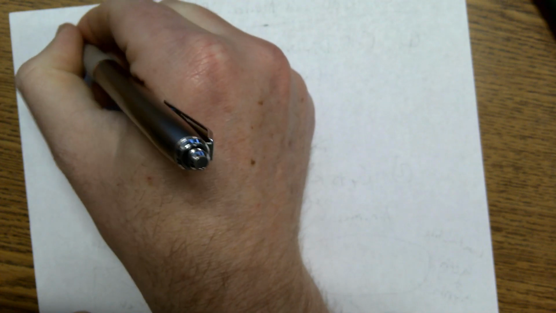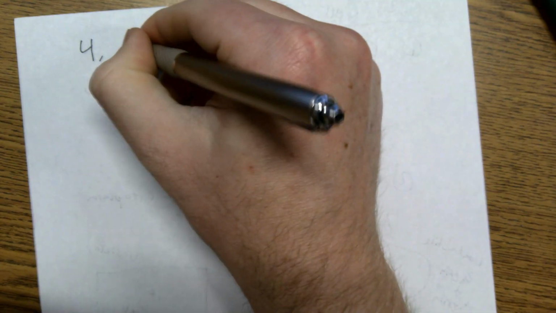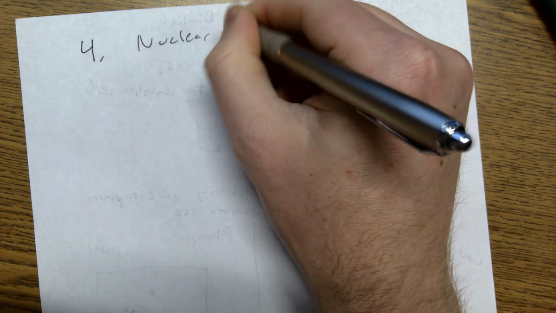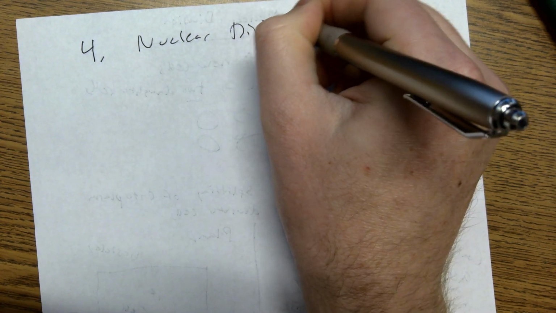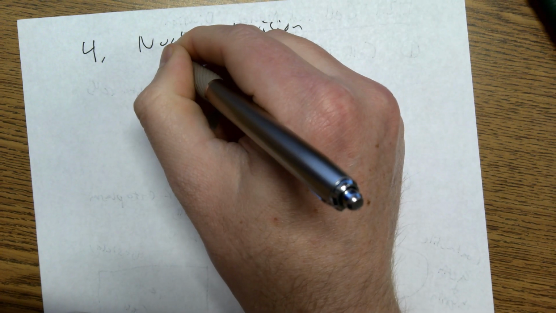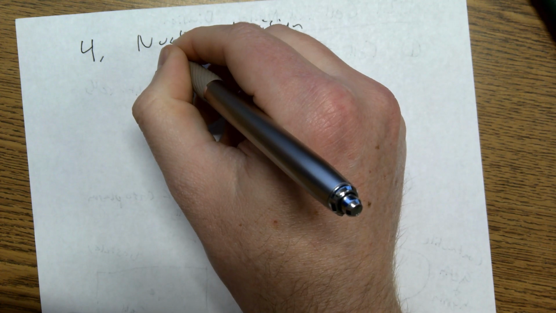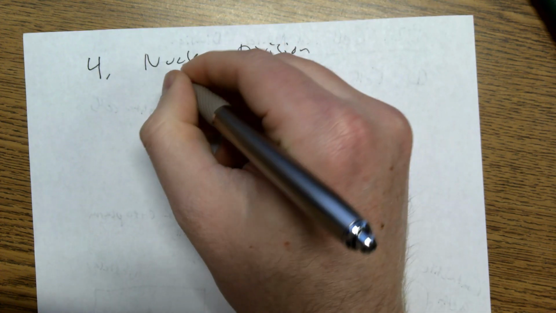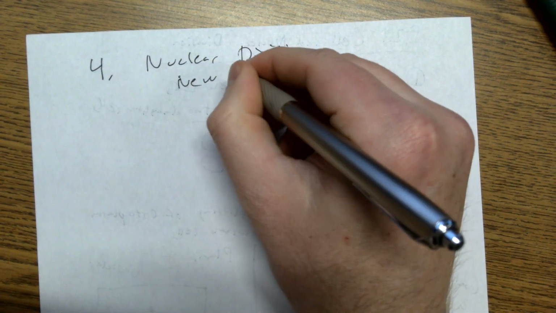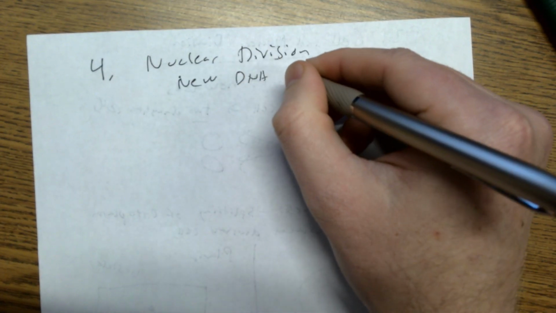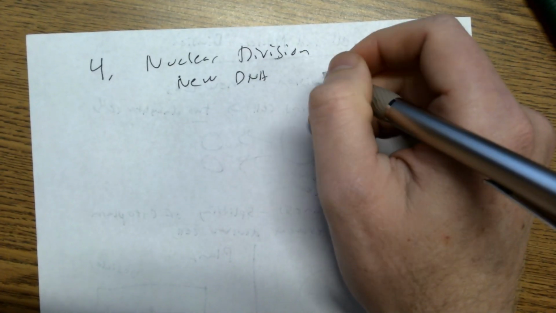Alright, so that's cell division. Moving on from cell division, we have nuclear division. And so nuclear division is always going to come before cell division, because you have to create the new nuclei for each cell, so that you need a new DNA that's identical, depending on what you're doing, in each cell.